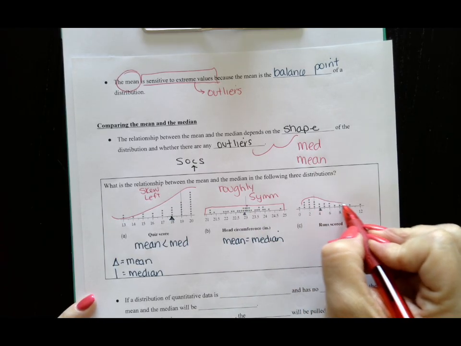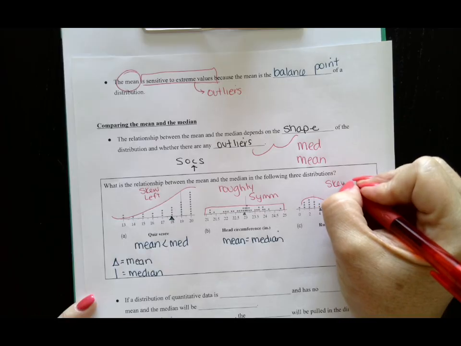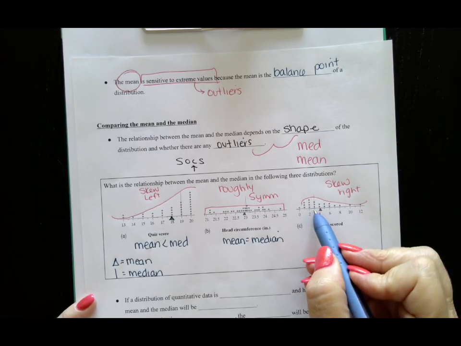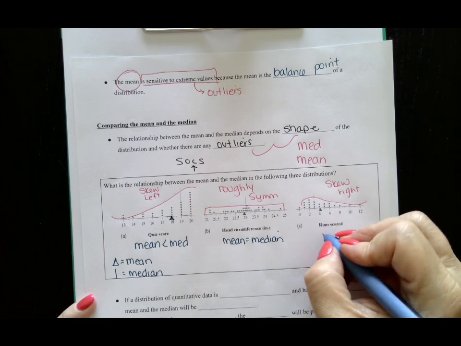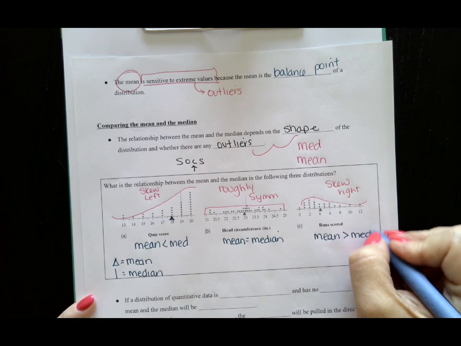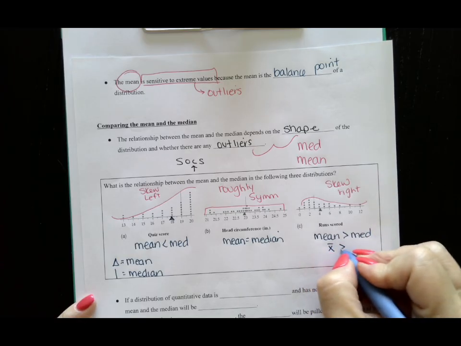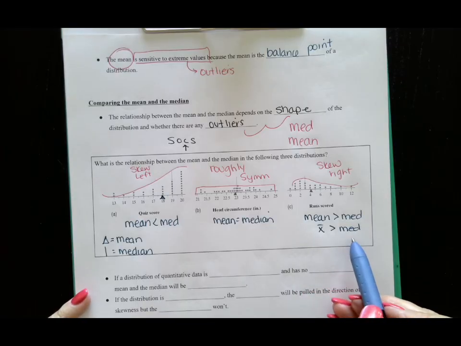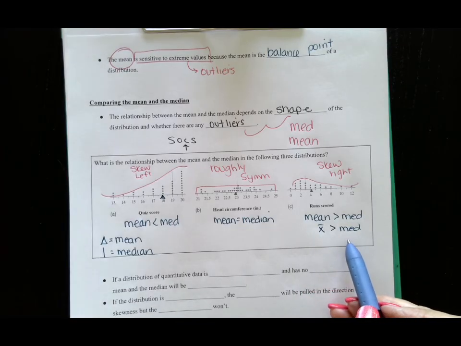Here, what I have is something that's skewed right. If we look at where our mean and our median are, this tells me that the mean is greater than the median. I can also say x bar is greater than the median. So for mean, we use x bar, but for median, we still use MED. That's not going to change.